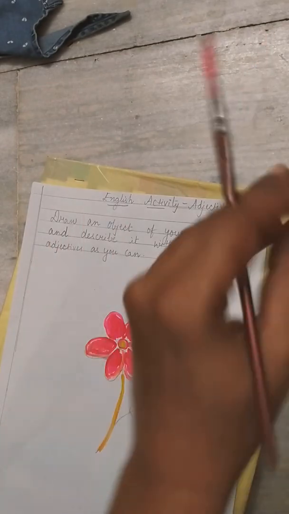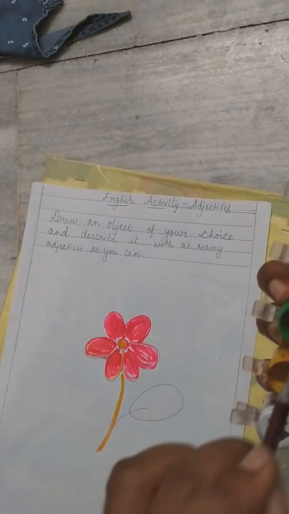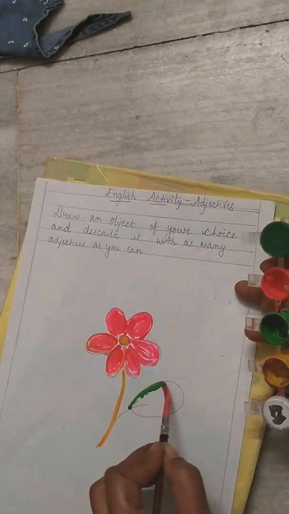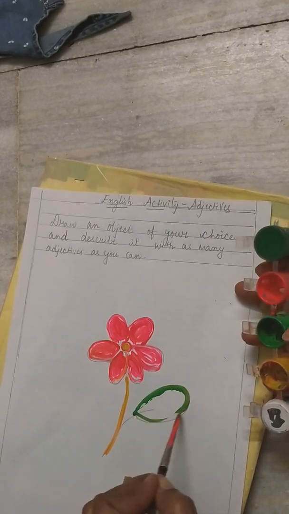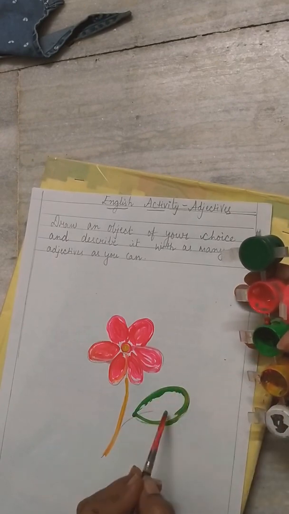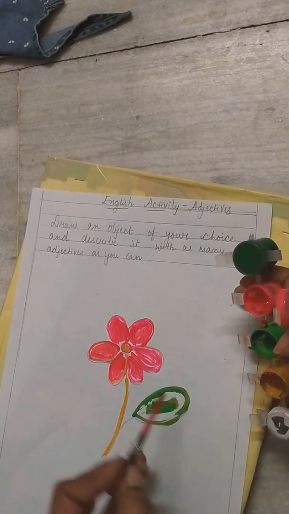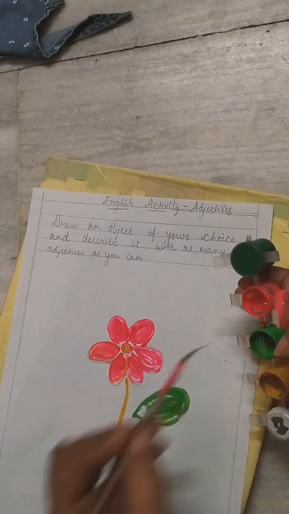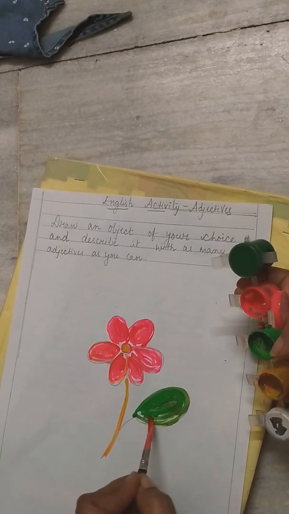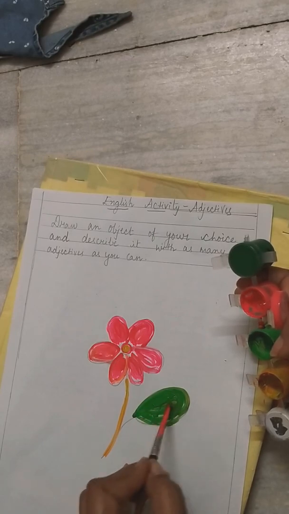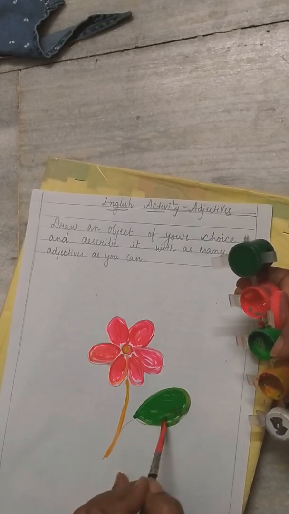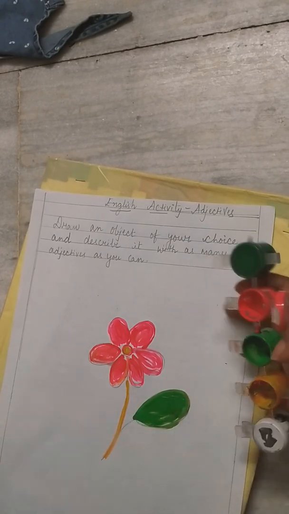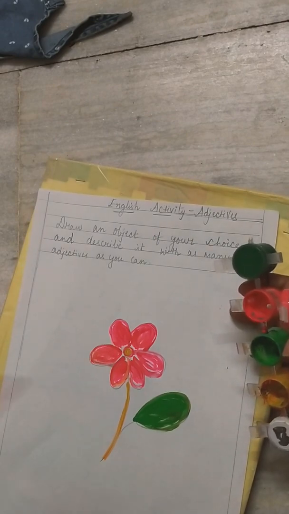Then I'll go for the leaf part. Yeah, I have some green color here. So I feel this plant has a big leaf. So I'll just draw a leafy structure and just shade it. Interesting, no? Drawing part is always interesting. You can use imaginative colors, right? Yeah. So let it dry for some time, children. You don't spoil your drawings. Okay. I think I have almost finished my drawing.